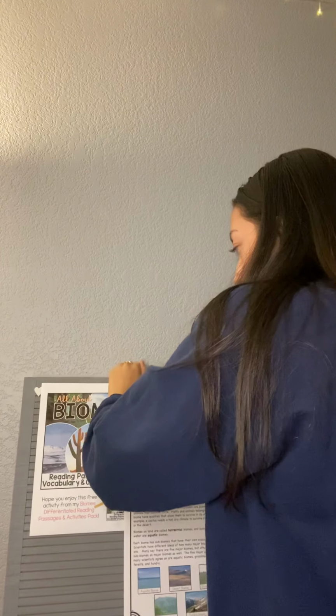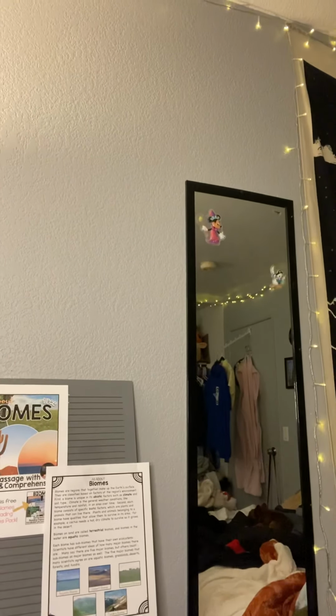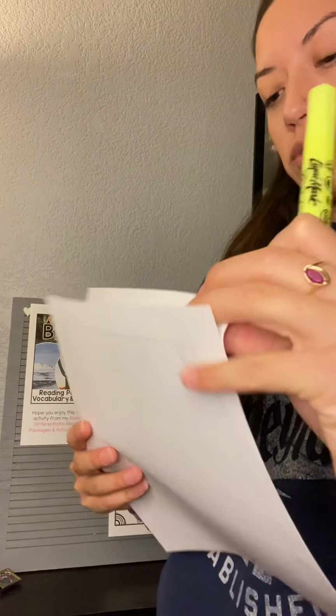So, as I said, I would show an example first of what to do. So I'm going to show them that you can find it in the story. I'm looking for my highlighter. So the first one on the list is going to be terrestrial.